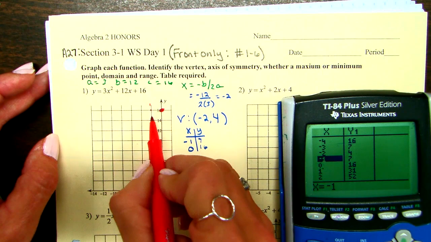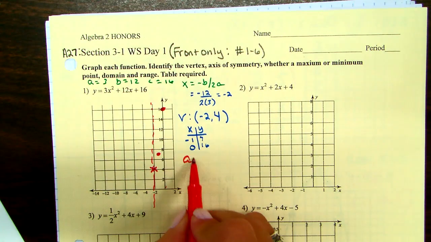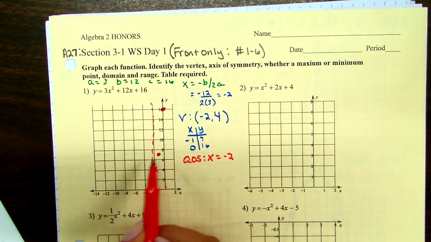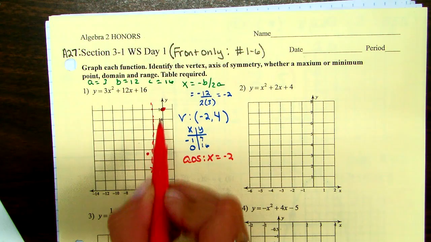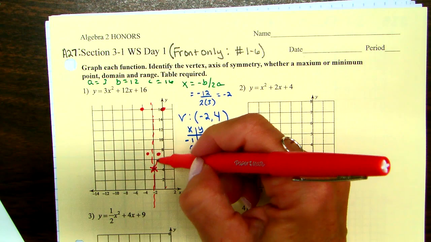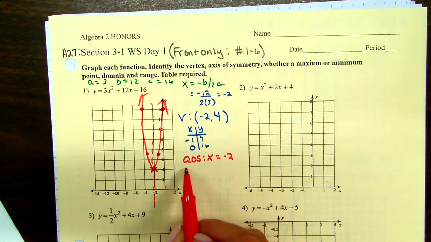Okay? I have an axis of symmetry that goes right through the middle. Then I can just reflect right over and get my other 2 points, exactly on either side of the axis of symmetry. And there's the graph.